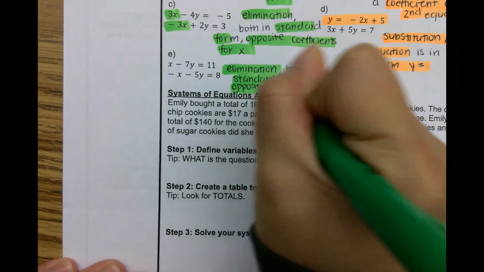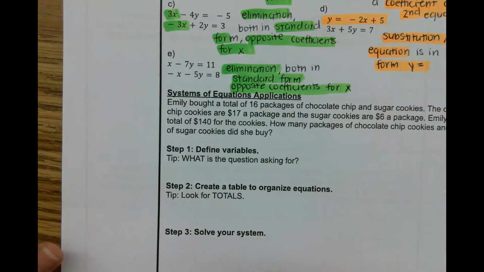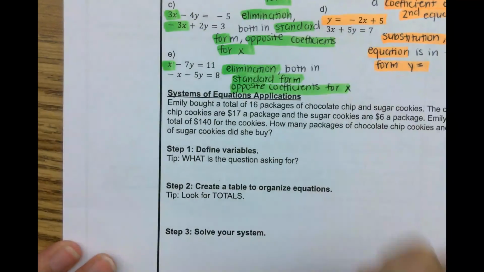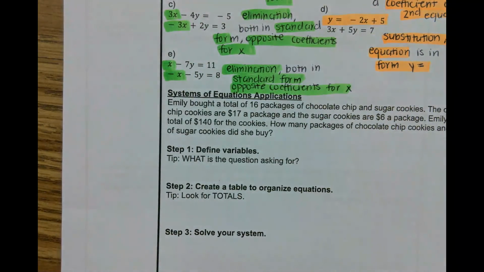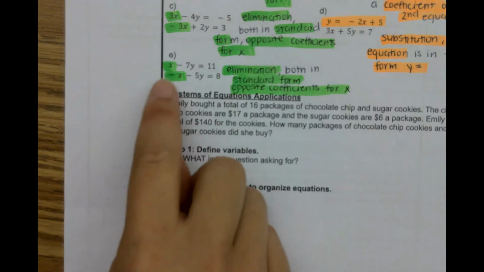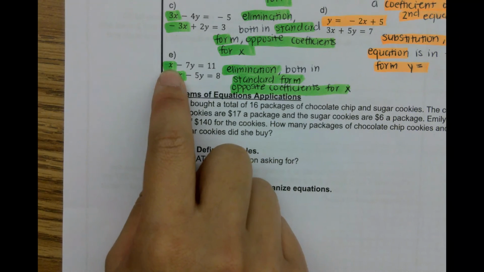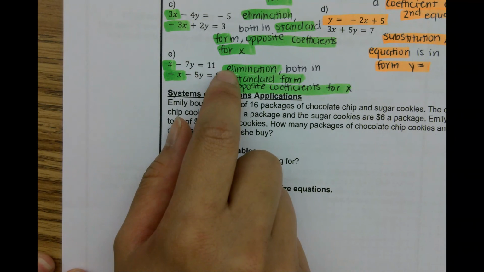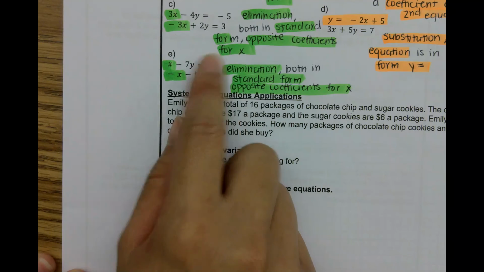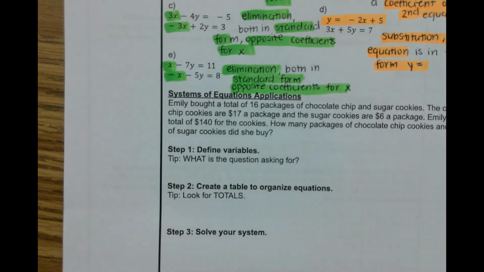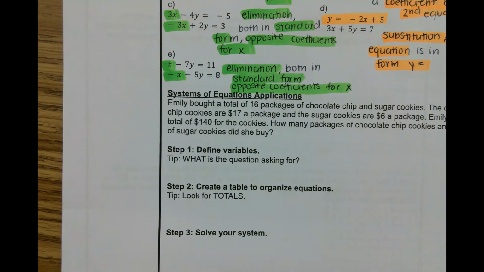Especially because here I have opposite coefficients for x. The first equation I have 1x, and the second equation I have negative 1x. Super easy, add, it goes away, and then all I have are the y's and my constant, and I can solve it. If you really like substitution, it's also great with this because we have that 1x. We can just move that negative 7y over by adding it and then plugging it in. So substitution does work, but for me, elimination would be a lot faster.